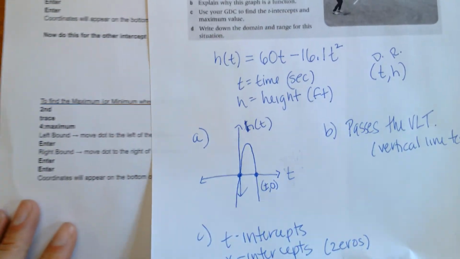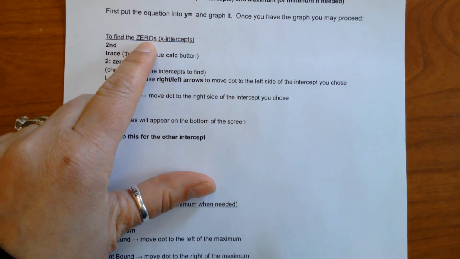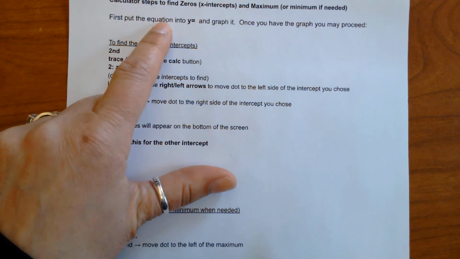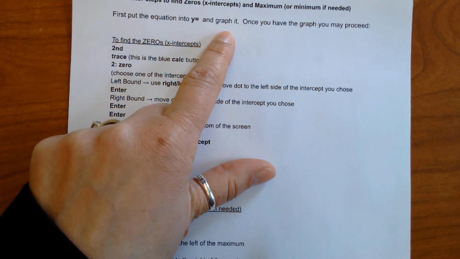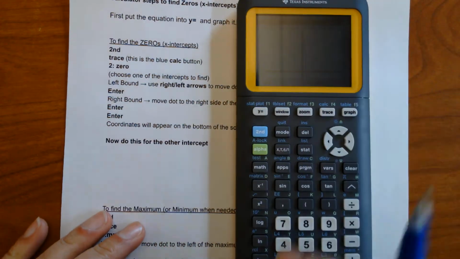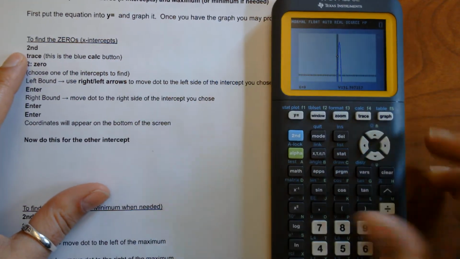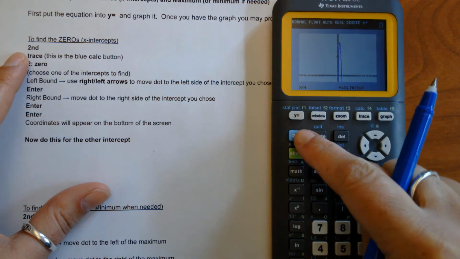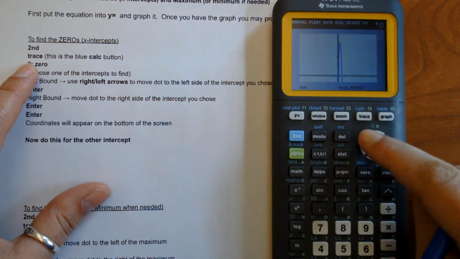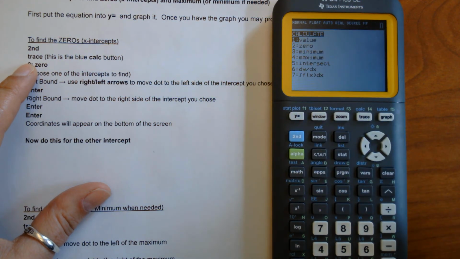So this is where you take out your calculator steps, because we need to find the zeros, which are the x-intercepts. We already put in the equation and graphed it, and now we may proceed to here. So we're going to take out our grapher and turn it on. First, we're going to be pressing second. Second is this blue button, second. And then this trace button. What we're really doing is pressing calc, which is calculate.